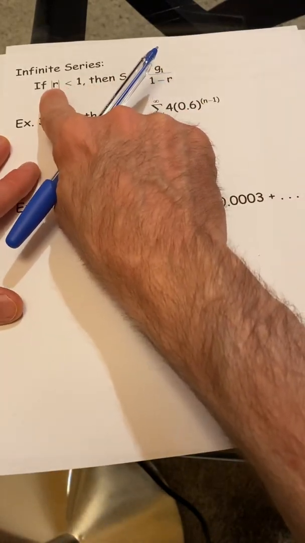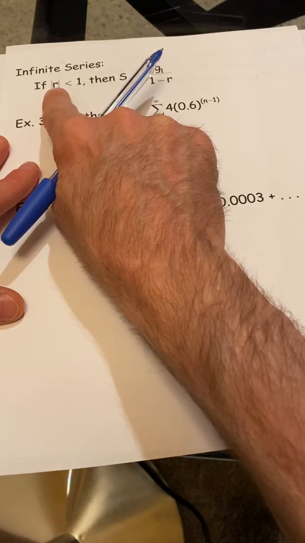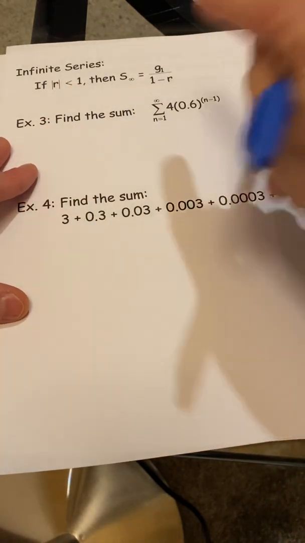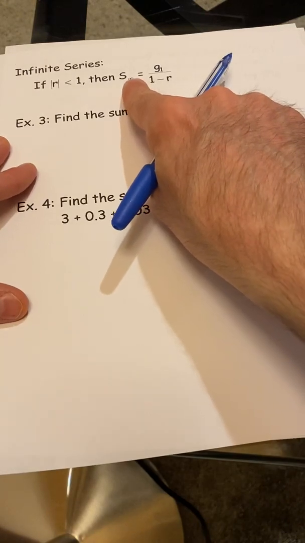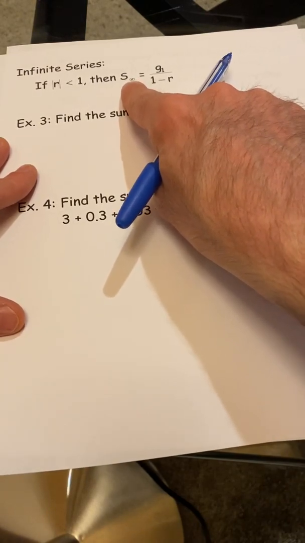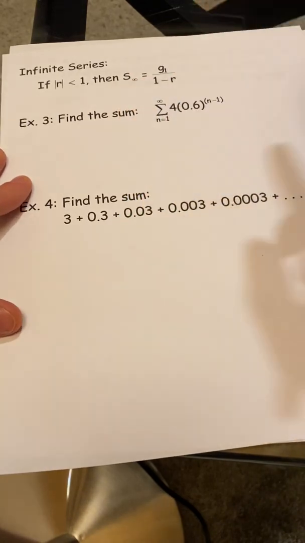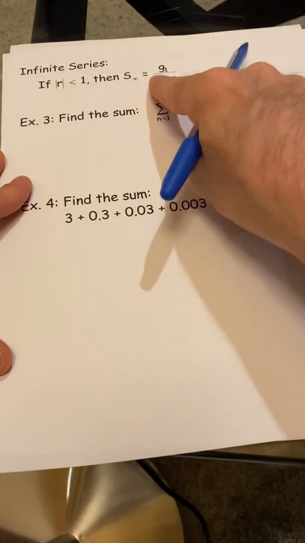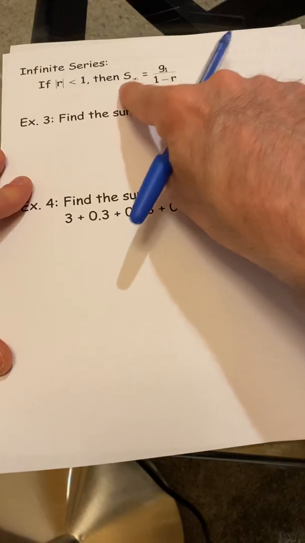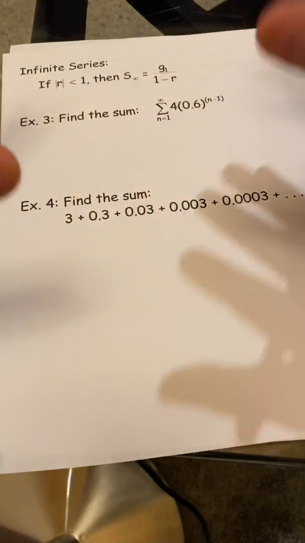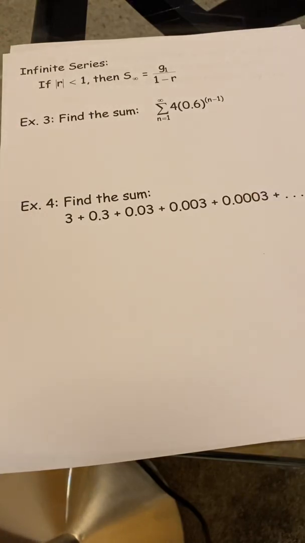Now, if the rate is less than 1, it can be negative or positive, you can actually find the theoretical sum that this is going to approach. Now, you won't technically get the true sum, but because the decimal values, if the rate's below 1, do get smaller and smaller, there is a number that it approaches.